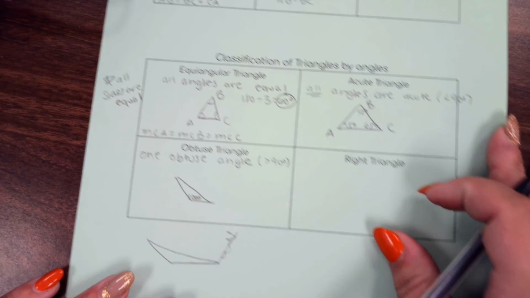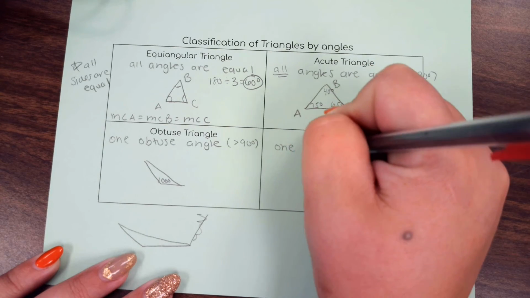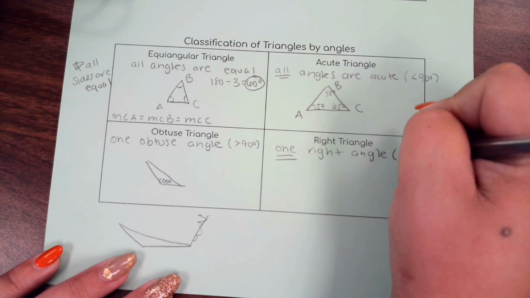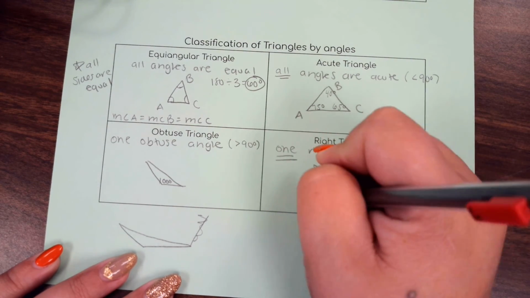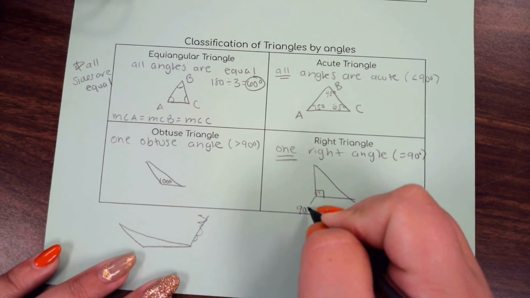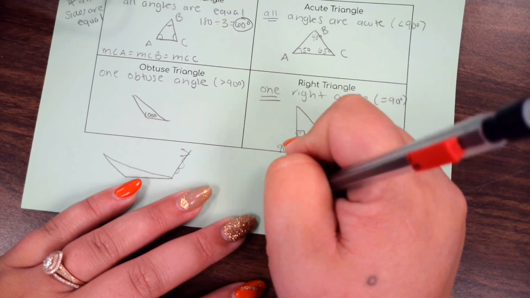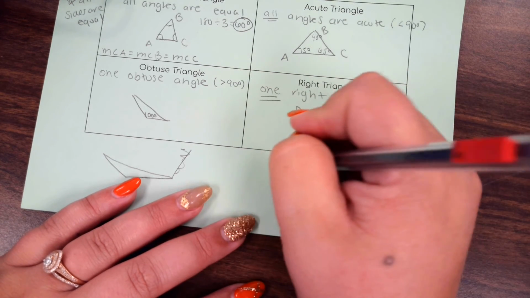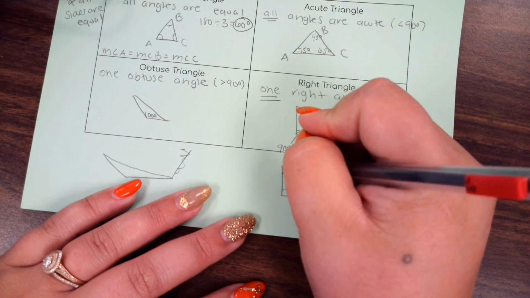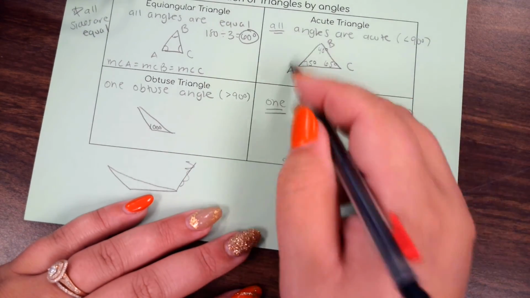There's our one angle. And lastly, we have a right triangle. In a right triangle, again, it's just one right angle. And of course, that means it equals exactly 90 degrees. So if we draw a triangle, put our little box there, that is our 90-degree angle. And again, this one is only one angle, right? If we draw one right angle, there's no way we could have another right angle and make this picture into a triangle. We would have to connect it like that. So there can only be one right angle or one obtuse angle. Acute means all of them.